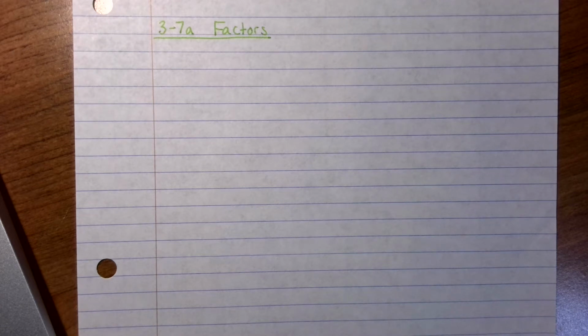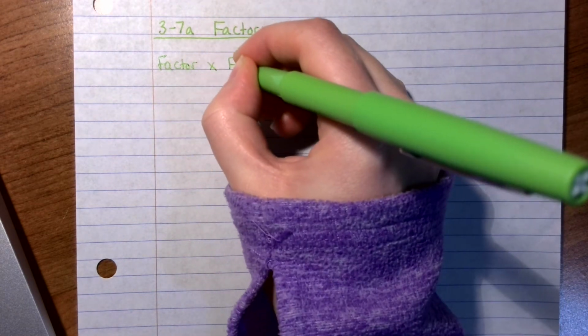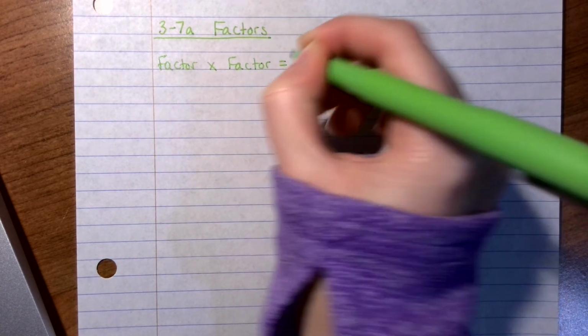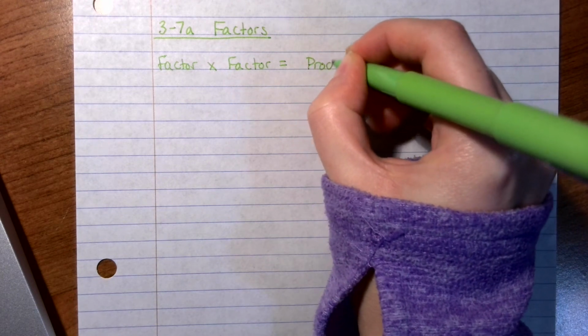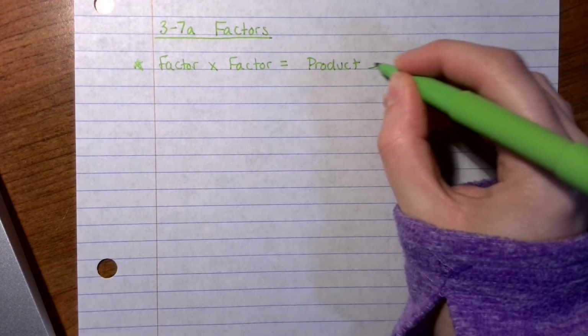And so we've been talking a lot about factors. We should know that a factor times a factor equals a product. That should be sealed into our minds already.